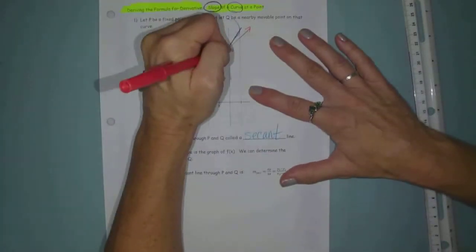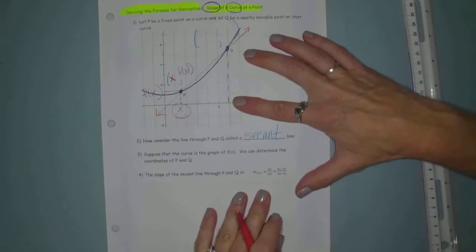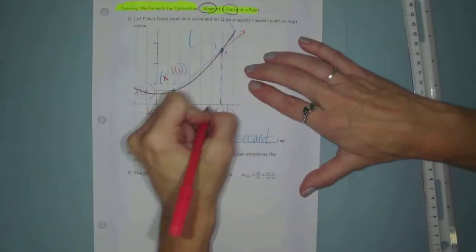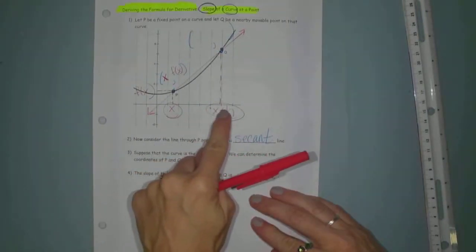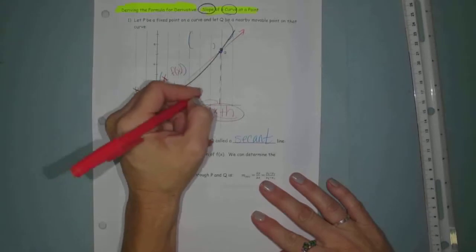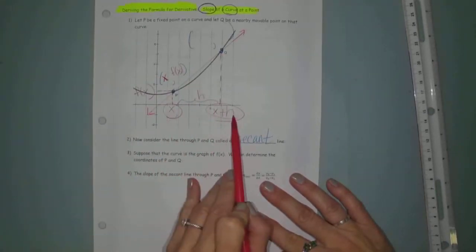Now we got to get a little creative with Q, so I'm going to drag this down here. My x value at Q, I am going to call it x plus h. X plus a little bit more. Now that forces this distance to be h, so I'll mark it as such. So we have x and we have x plus a little bit more.